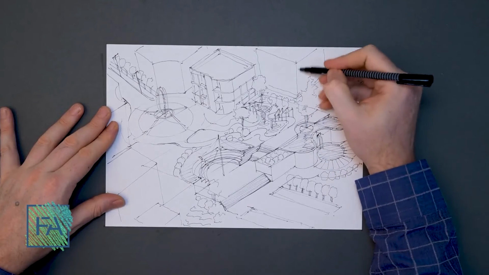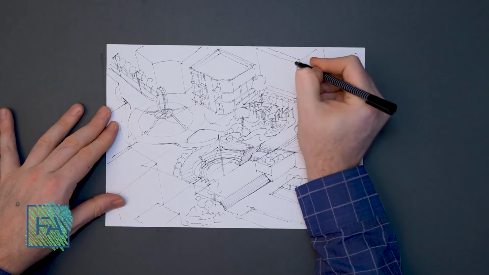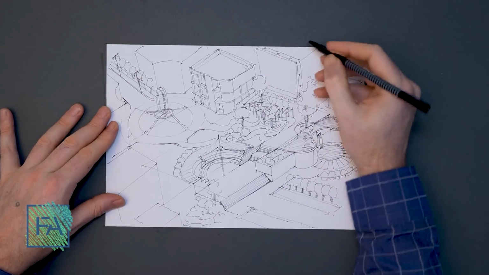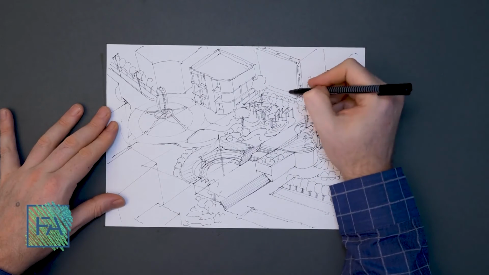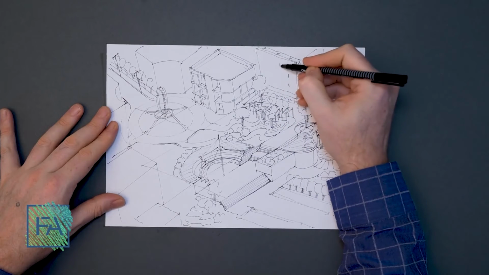The scale of this is really small. Later on, I'm gonna do something more zoomed in, which can have more details. But this type of perspective can serve its own purpose.